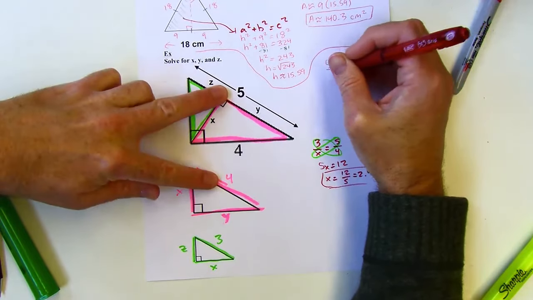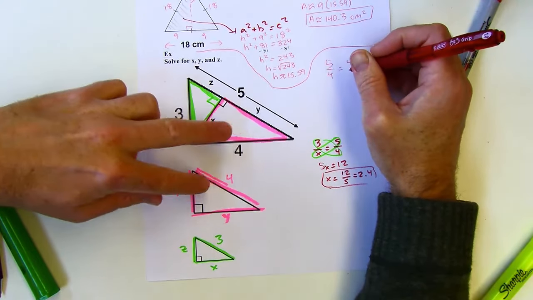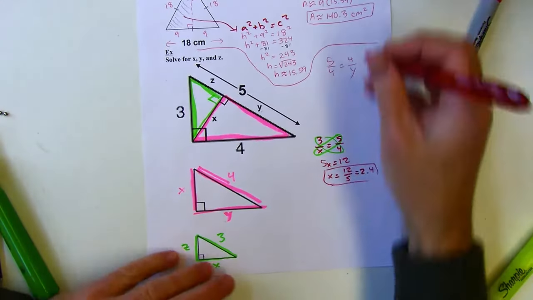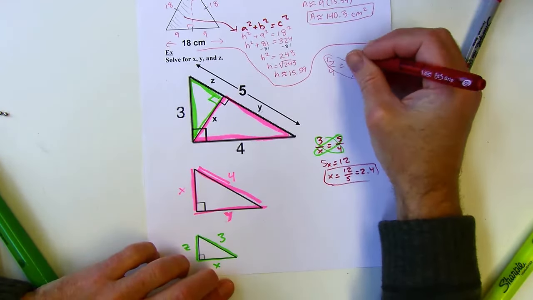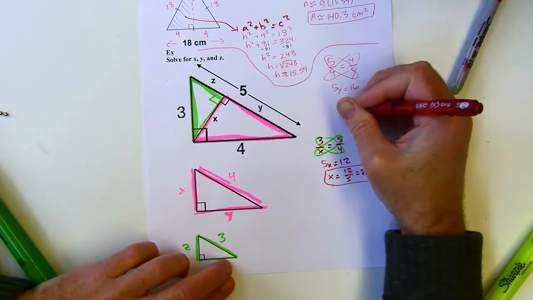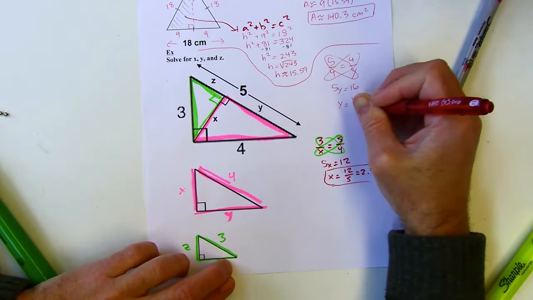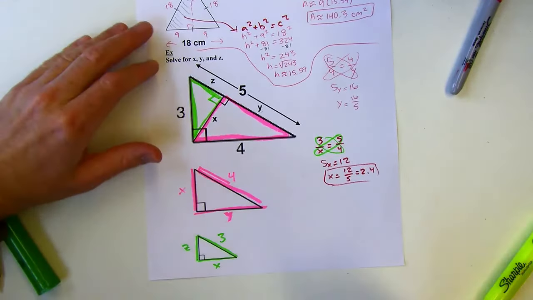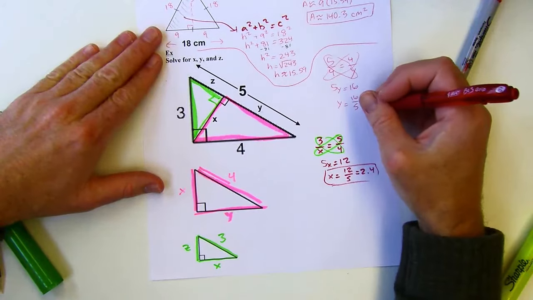5 is to 4 as 4 is to y. There we go. Cross multiply again. So 5y is going to equal 16. And then that's 16 fifths or 3.2.